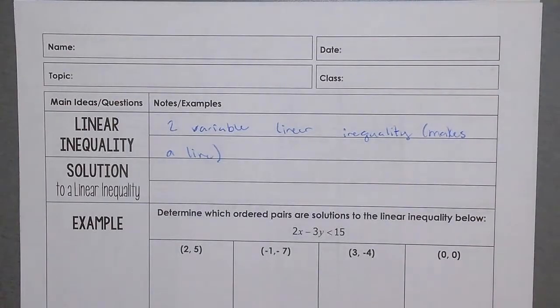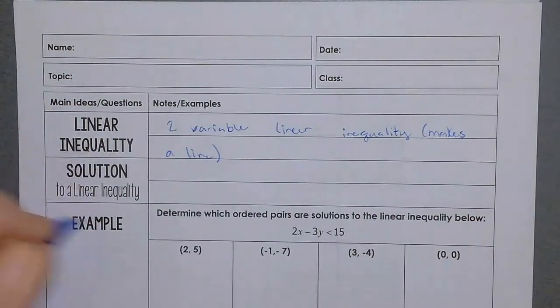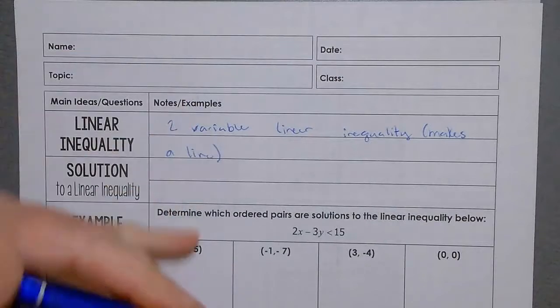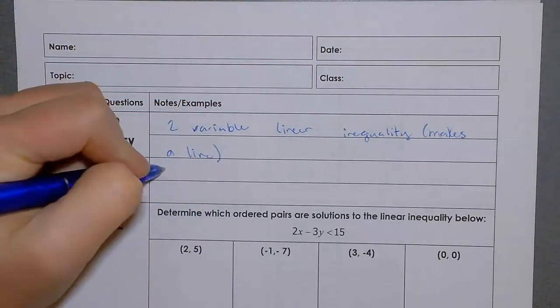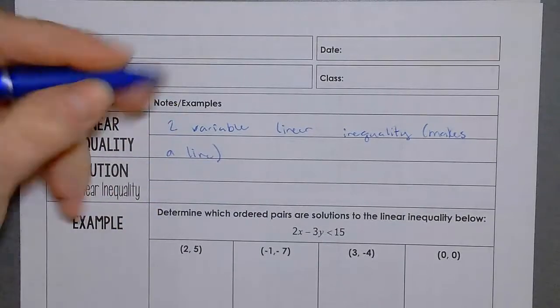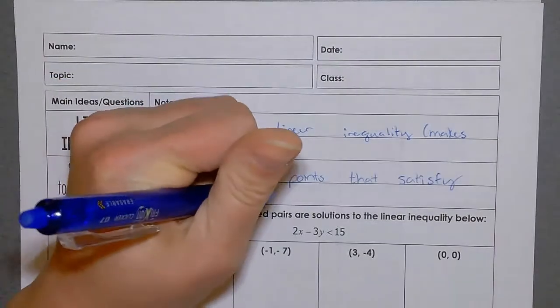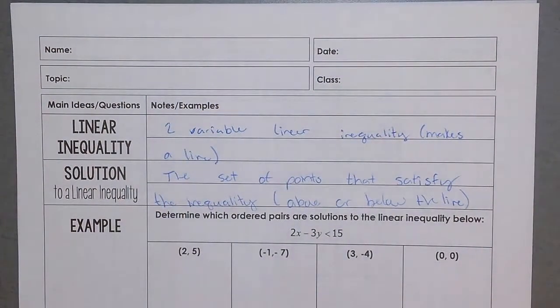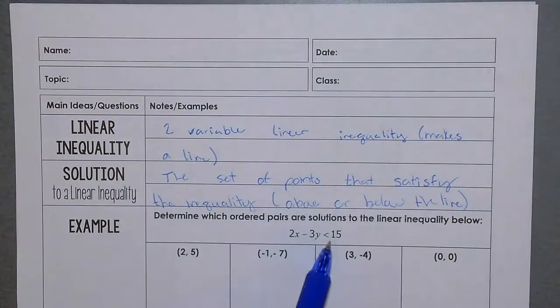Essentially what we're going to end up doing here is drawing a line, and we're going to shade either above the line or below the line. The solution to a linear inequality is the set of points that satisfy the linear inequality. Effectively it's going to be a half plane. It's going to look like half of a graph is shaded. So it's going to either be above or below. Now sometimes we include the line and sometimes we don't. That has to do with whether there's a line underneath our inequality.